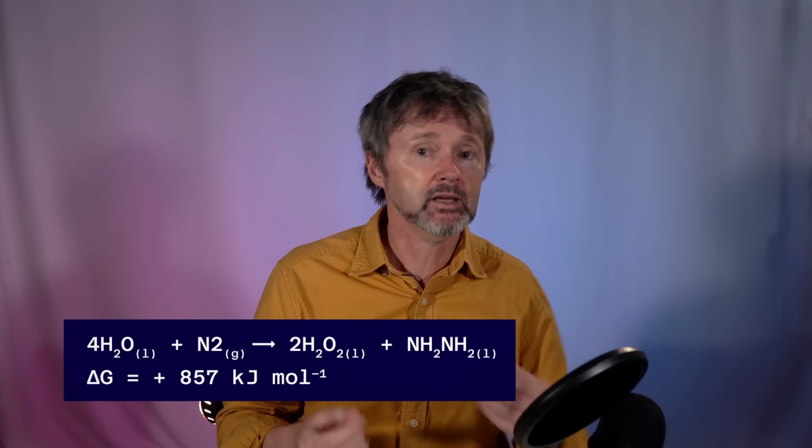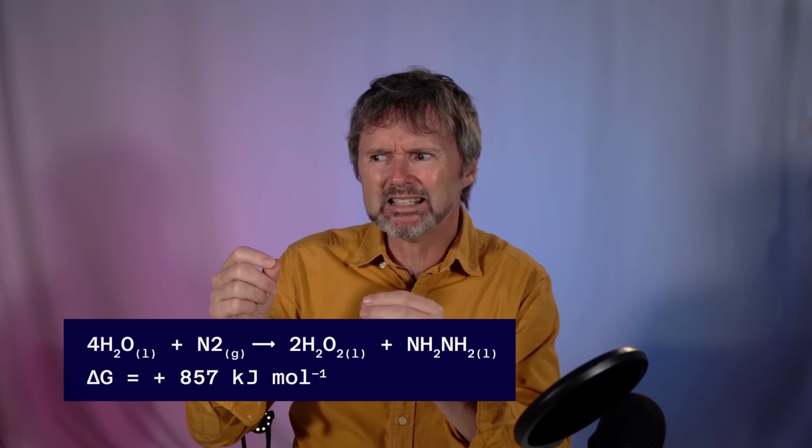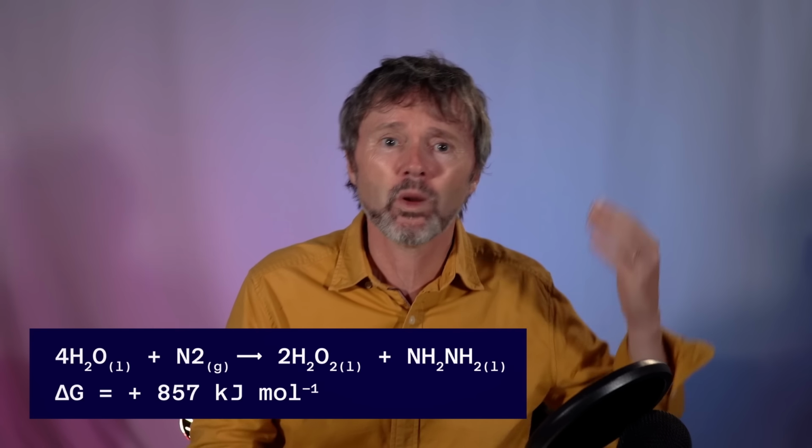And conversely, if delta G is positive, it means that somehow extra energy has to come out from the universe and descatter into our balloon. But why would it do that when there's the rest of the universe to play in?